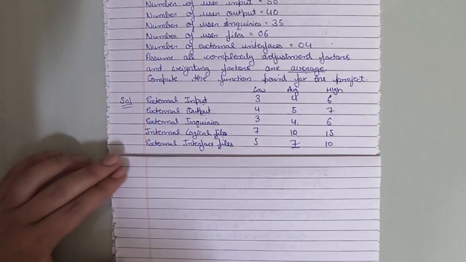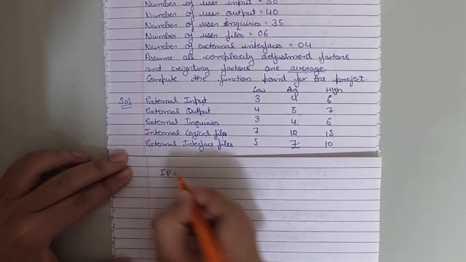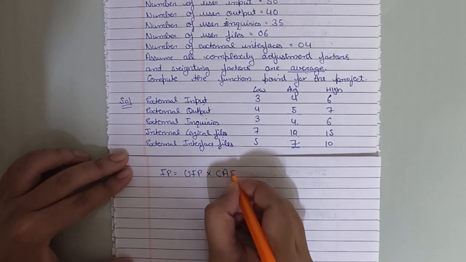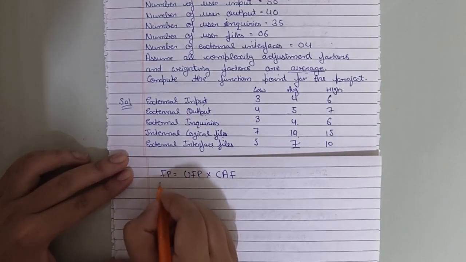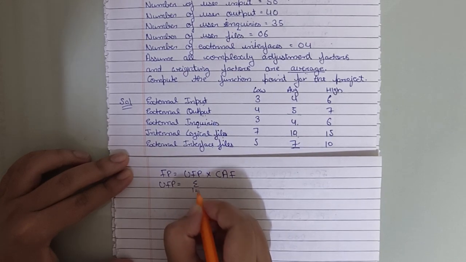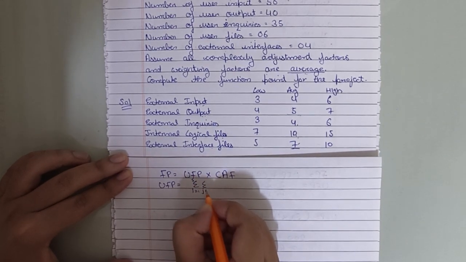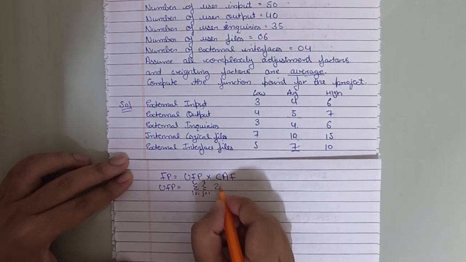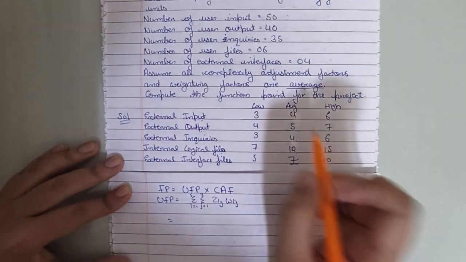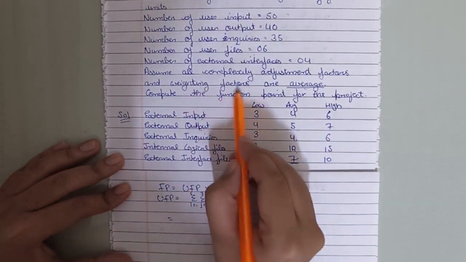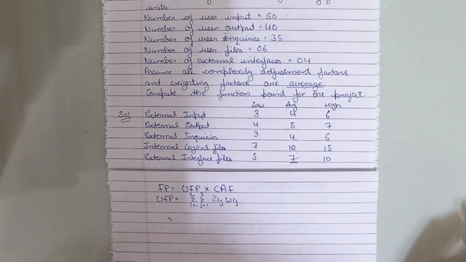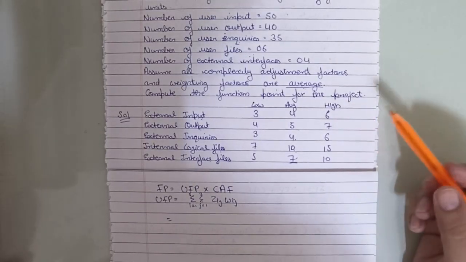The formula to calculate this is FP equals UFP into CAF. To calculate UFP, that is summation of i equals 1 to 5, summation of j equals 1 to 3, Zij, Wij. Note here, all weighing factors are average, meaning their weighing value is average.